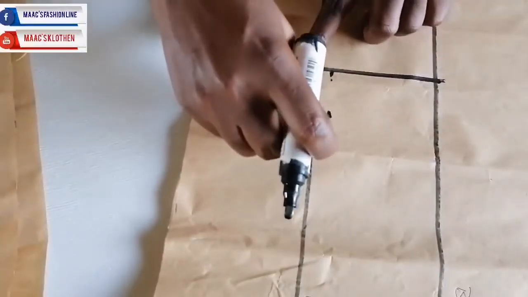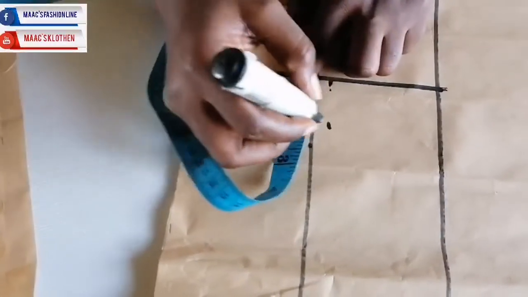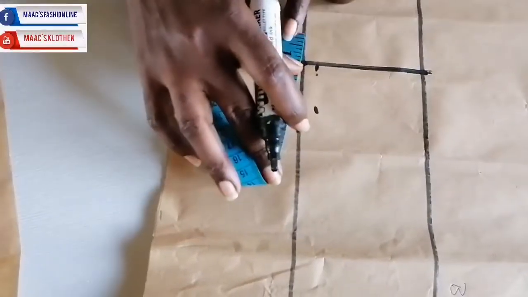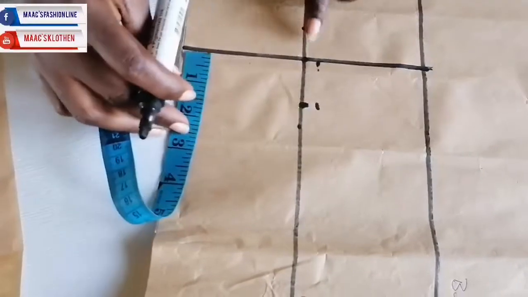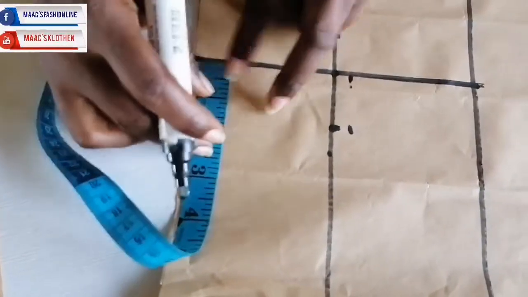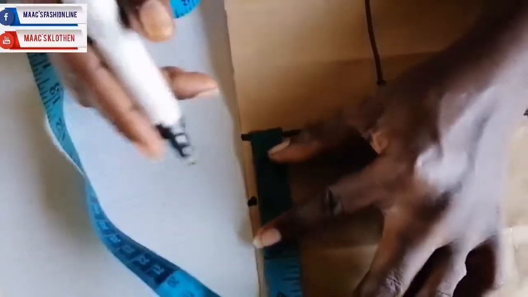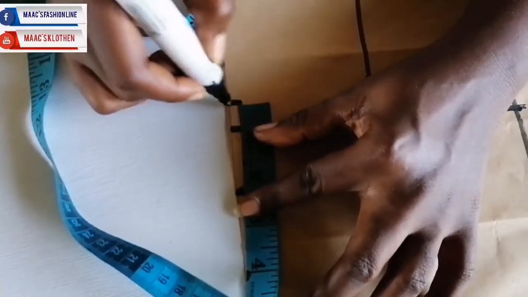Now at the underbust area, we are going to measure 1.5 here, outer 1.5. So this is our 1.5. Then when we come here, we'll measure 1 inch in. Then when we come to the waistline, measure 1.5. Okay, then when we come to the in here, we are going to measure half inch here, half inch here.